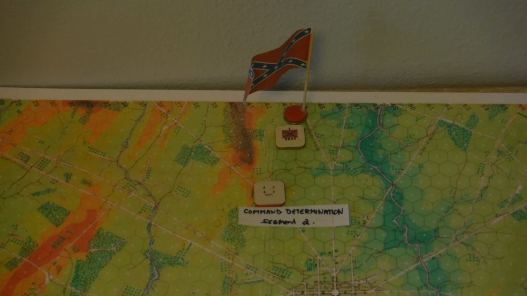Level 4 cannot be the primary commander because they are the commander-in-chief. The CO, I suppose. So we can't use level 4. Here we have chosen Heath as the primary commander. And his brigade is going to move on the board right now.